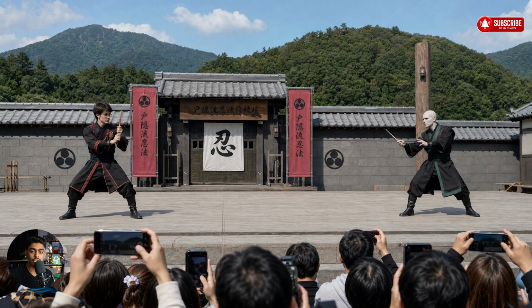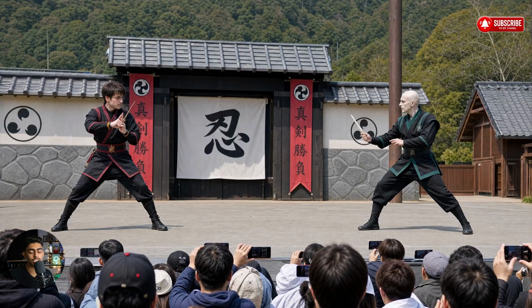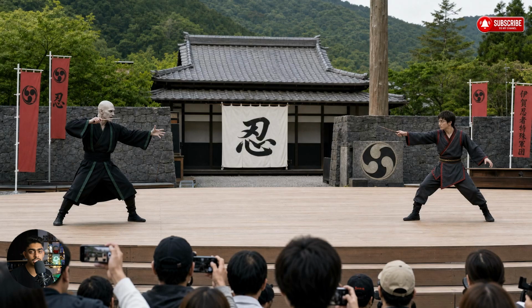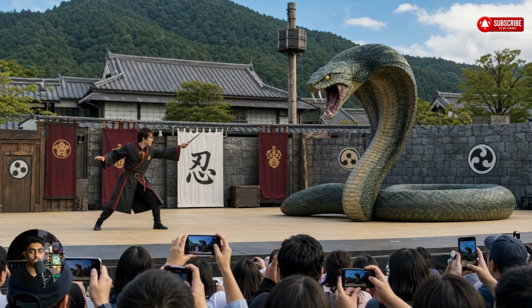Harry and Voldemort are facing off on an outdoor ninja stage with a crowd filming on their phones. Open it up full size to take a look. OpenArt makes a few versions, so keep the cleanest one. Time to bring it to life.